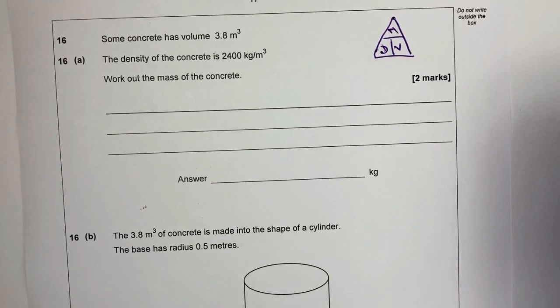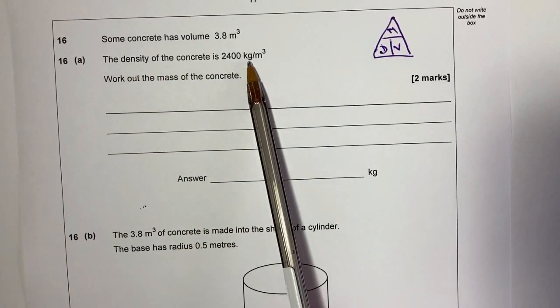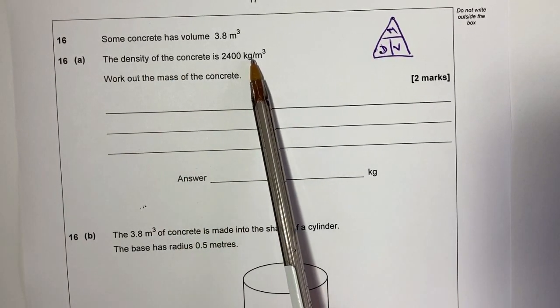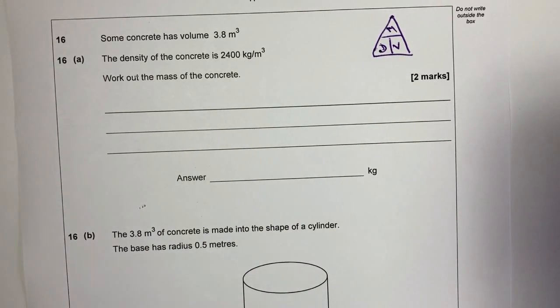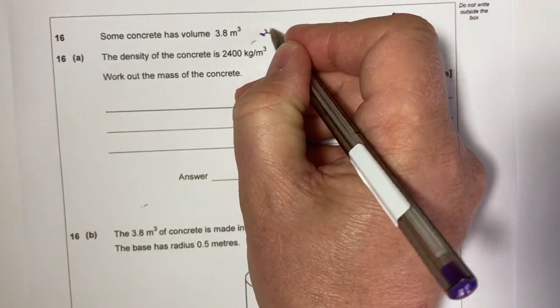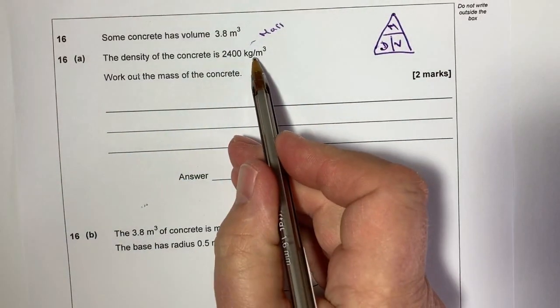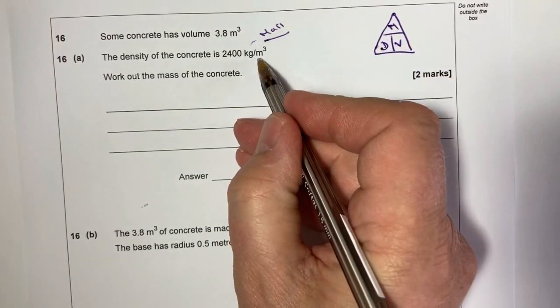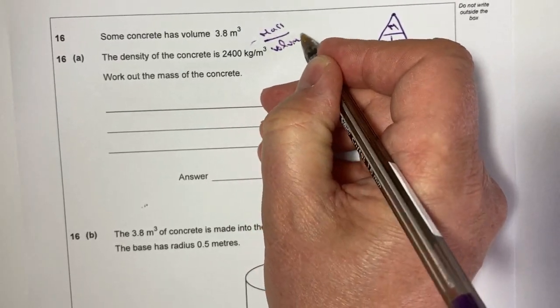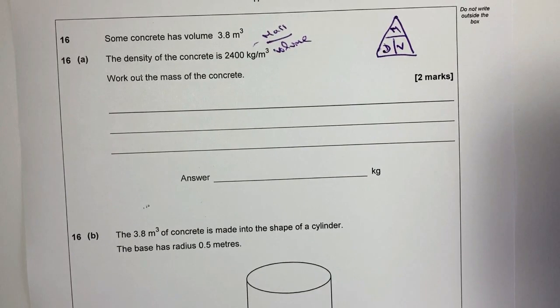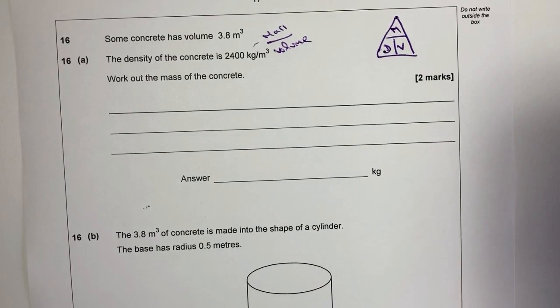However, one of the other useful ones is that the density units are kilograms per meters cubed. Kilograms is a measurement of mass, per is over, and meters cubed is a measurement of volume. So density, just by looking at the units, is mass over volume.